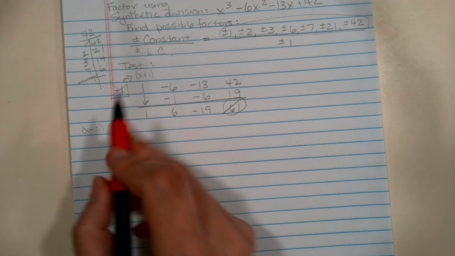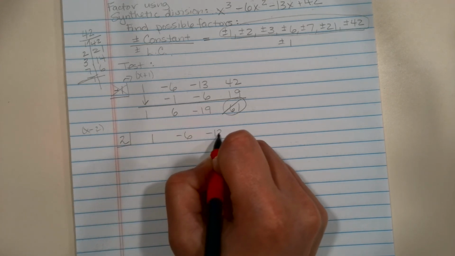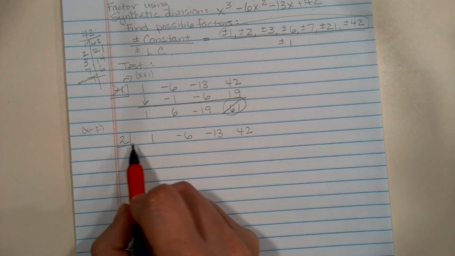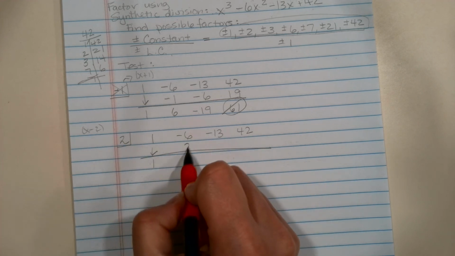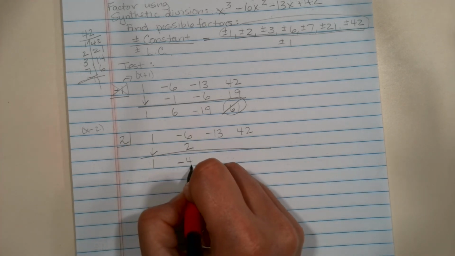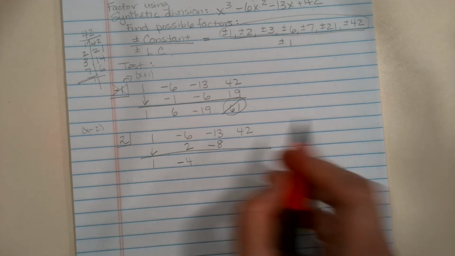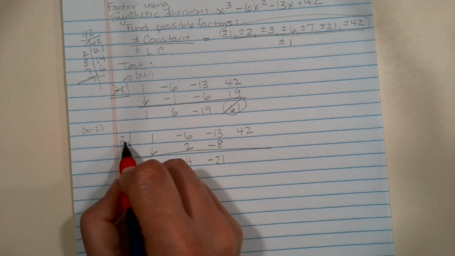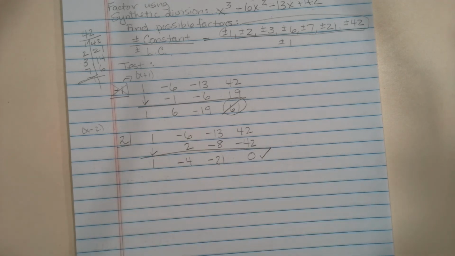Yeah. So x minus 2. Let's test that. We keep the same coefficients. Okay? So we bring down the 1. 2 times 1 is 2. This is -4. 2 times negative 4 is negative 8. This is negative 21. 2 times negative 21 is negative 42. That worked.